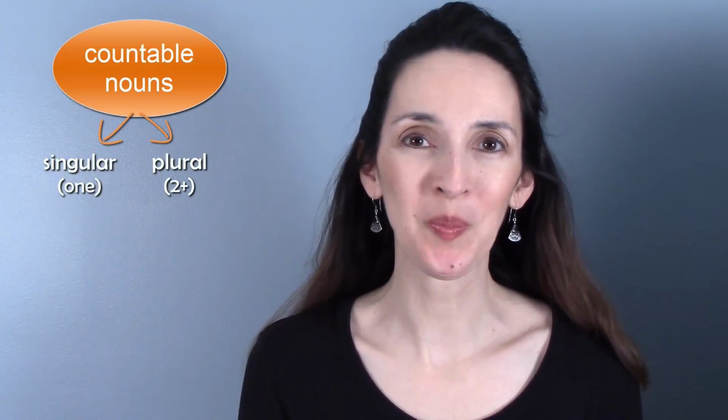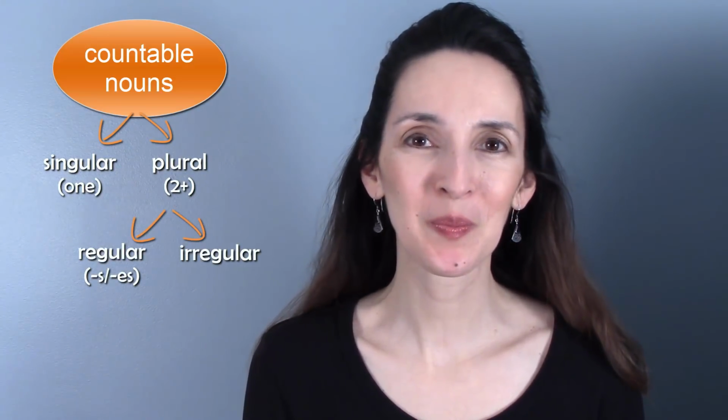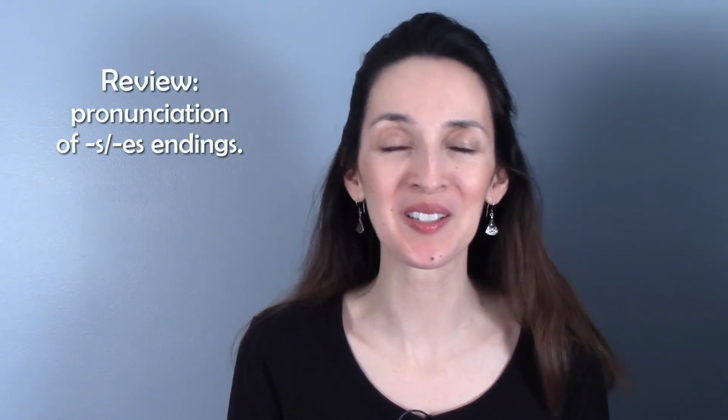If a noun is countable, we can use either the singular or plural form. Plural nouns can be either regular or irregular. I'll include a link to an older lesson that I have on the pronunciation of regular plural endings, s and es. Tourists is an example of a regular plural noun. Buffalo is an example of an irregular plural noun.